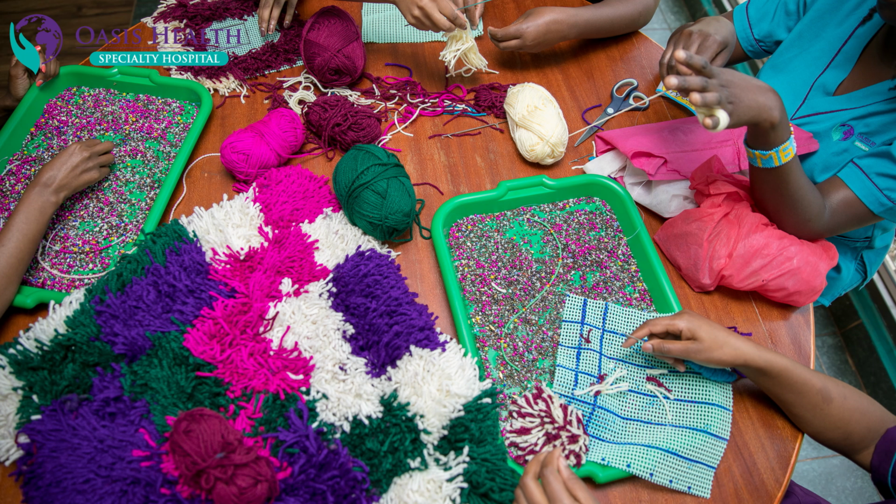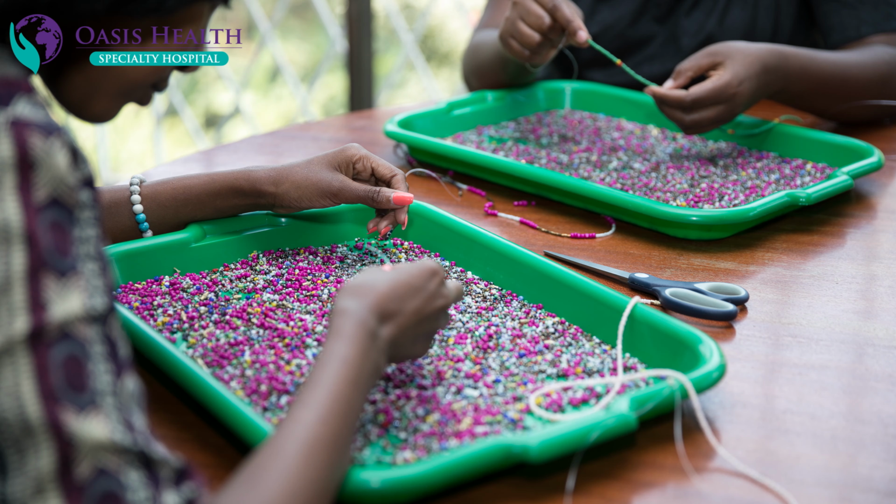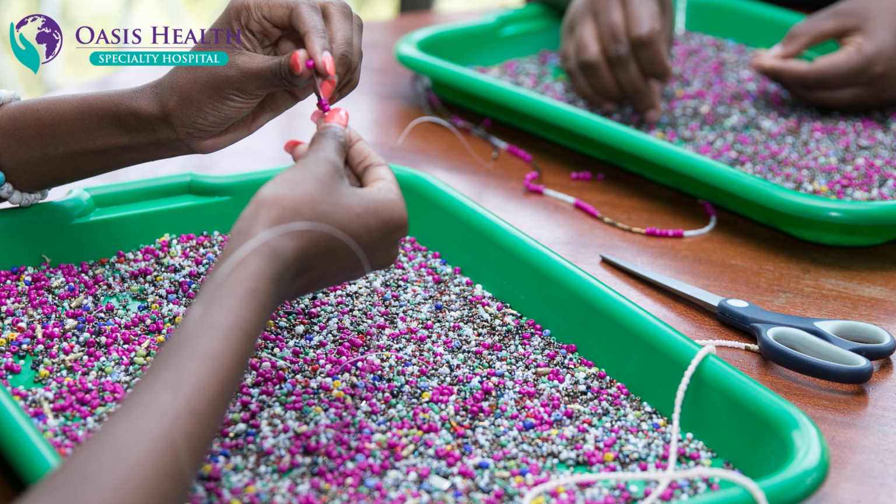Well, at the facility, I want to mention the activities we have. We have beadwork, we have indoor games that include Scrabble, Monopoly. We also have tailor-made games that we've come up with at the facility, things like spoons. We have outdoor activities as well. And it's not all about play.